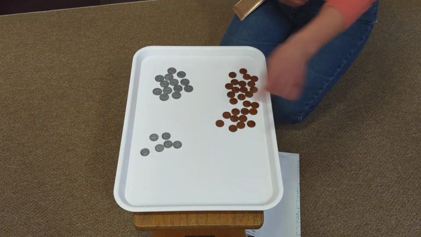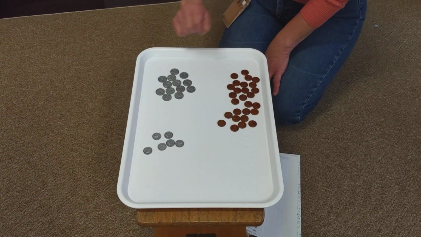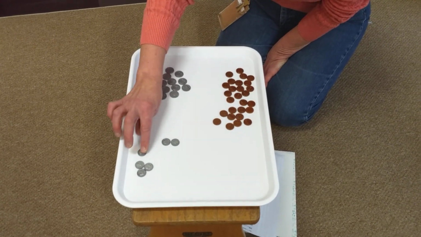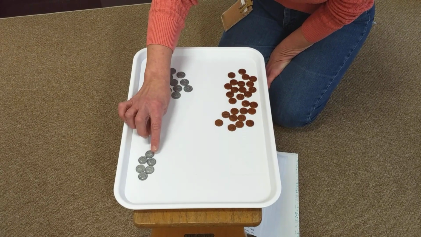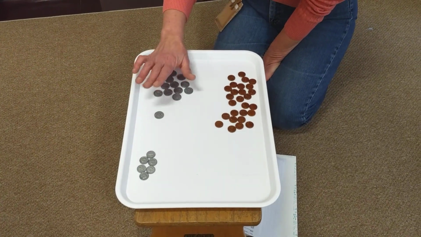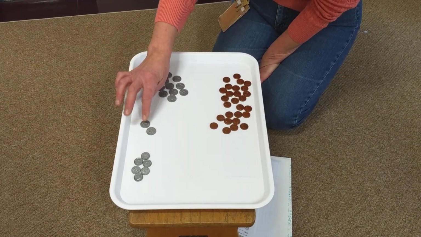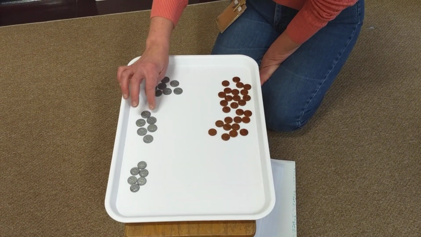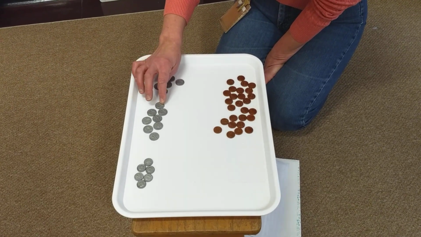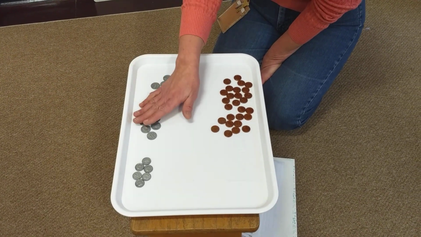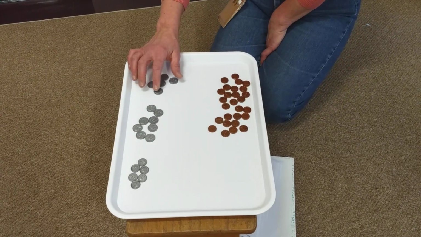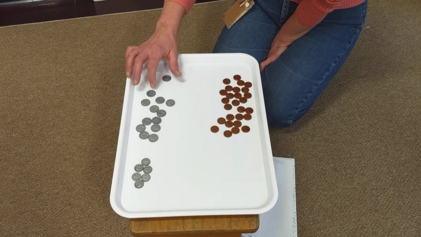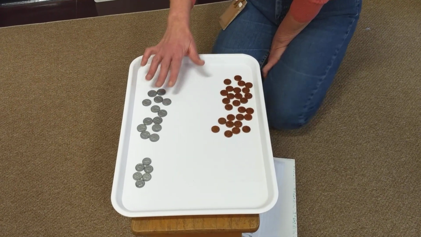All right, let's start with the dimes. Remember, they're worth 10 cents. So 10, 20, 30, 40, 50, 60. Nickels are 5, so 65, 70, 75, 80, 85, 90, 95, $1. Oh boy, we have $1 here. Remember that. 1 and 5, 110, 115, 120, 125.